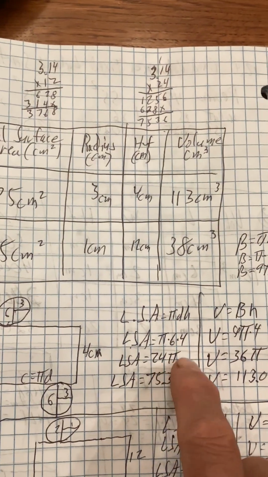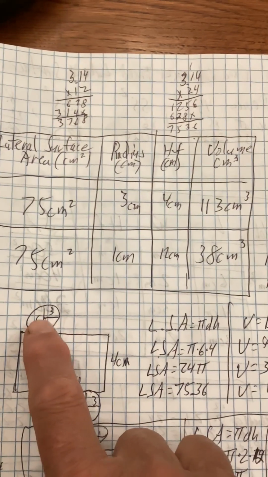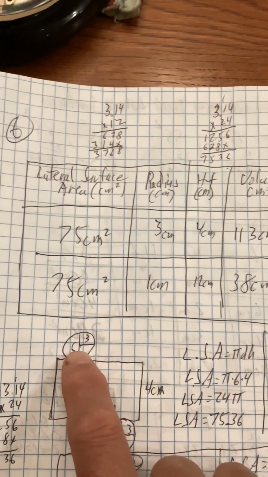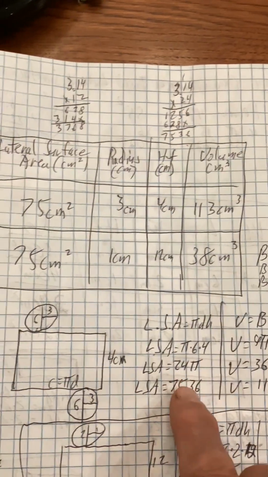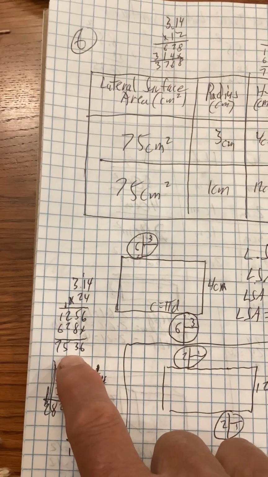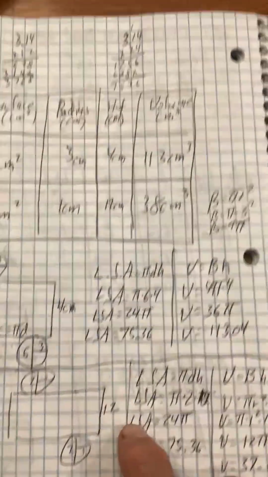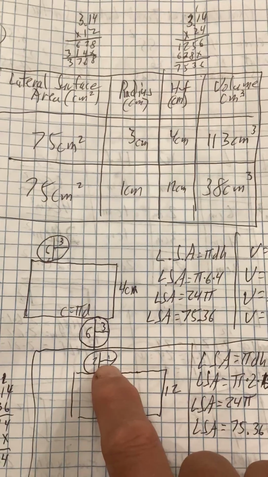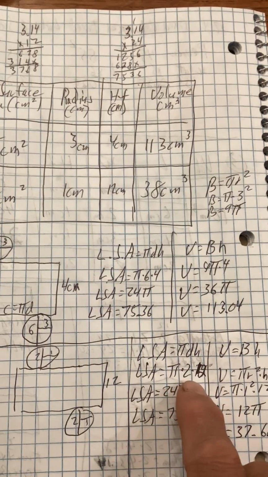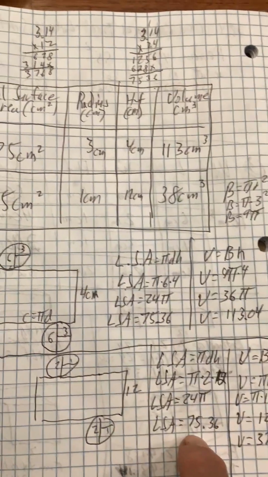So I just saved pi for last. If the radius is 3, the diameter is 6. I always put in the diameter and the radius. Diameter is the big one. And so you get 24 times pi, and I did the multiplying off to the side here, and get 75.36. I just rounded it to 75 centimeters squared. And then if we did a 12 by 1, which means the diameter is 2, you get pi dh again, which is pi times 2 times 12, which is 24 pi again. And so you get the same answer.